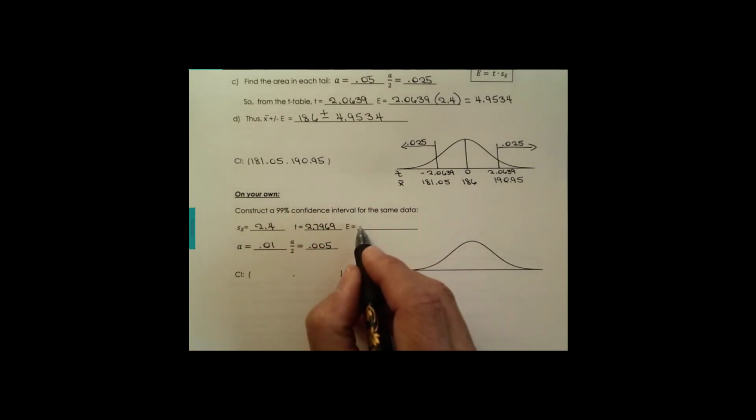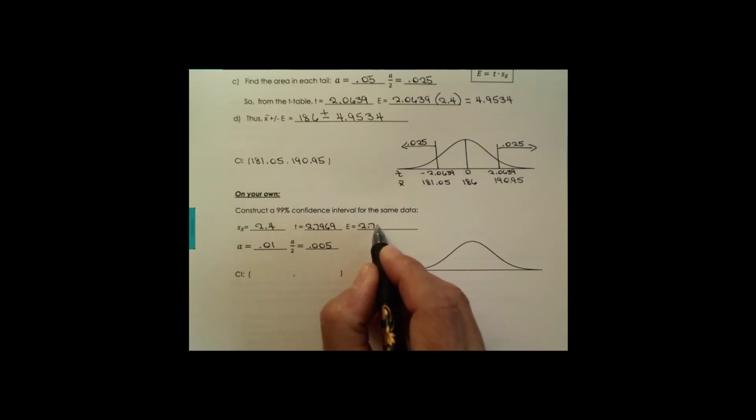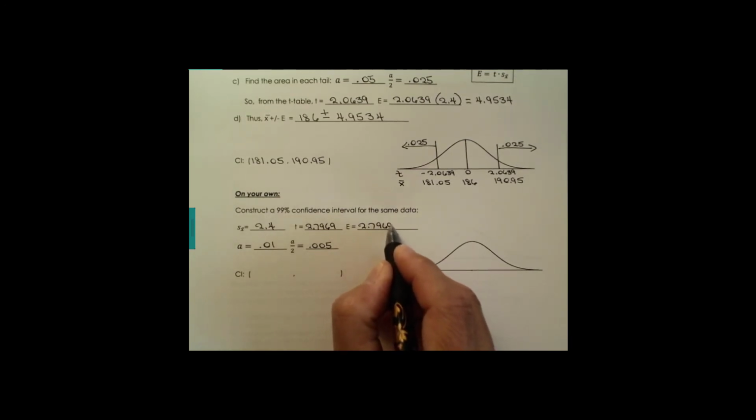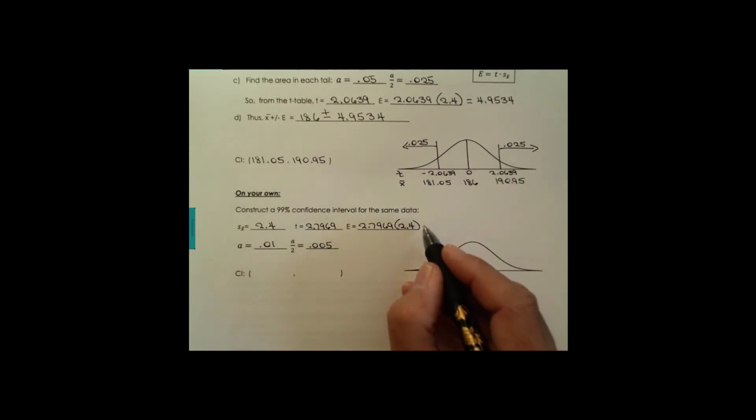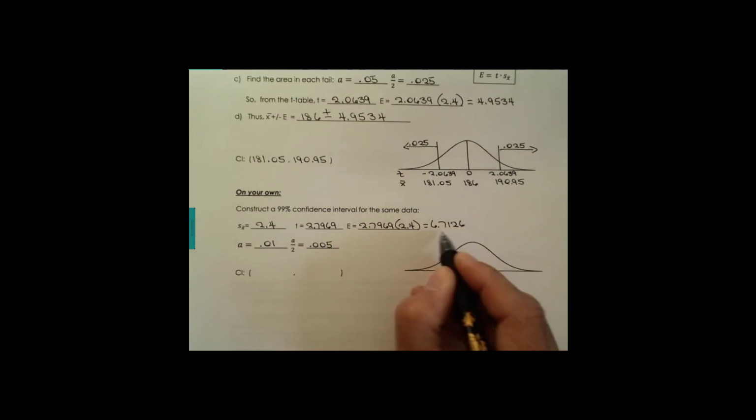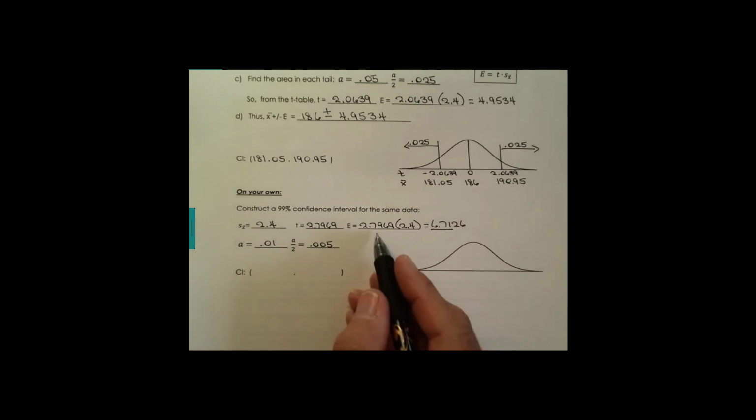2.7969. And then I'm going to calculate my margin of error, 2.7969, and it's going to be times the 2.4. The standard deviation didn't change because the data really didn't change. And that's going to give me a margin of error of 7.7126. I'm going to round that to 2 decimal places and use 6.71 as my margin of error. I'll add and subtract that from the point estimate, and my point estimate stayed the same, didn't it?